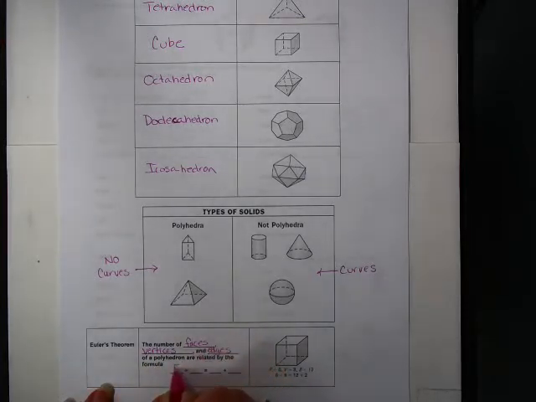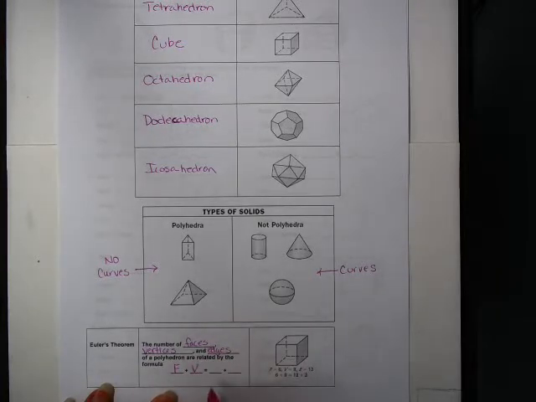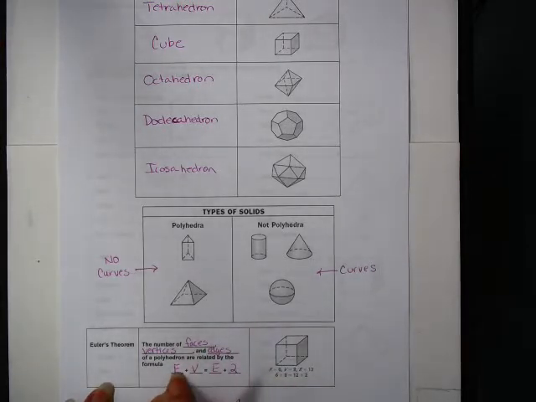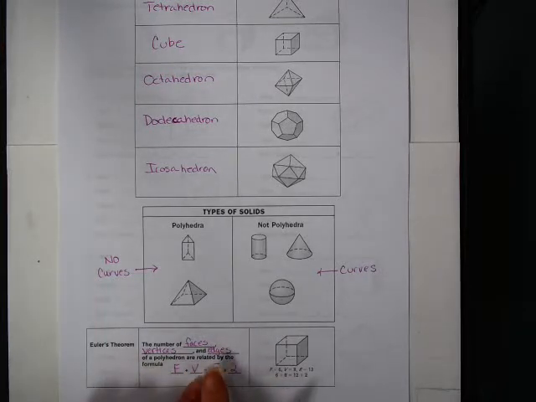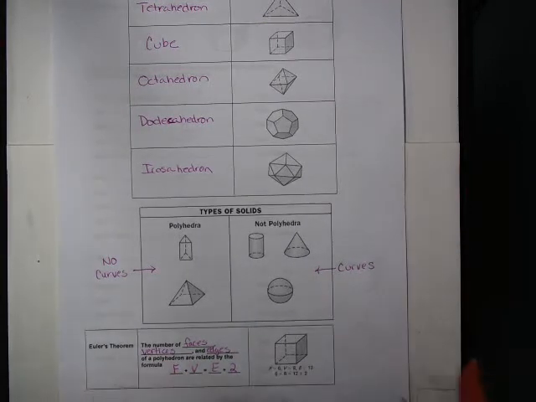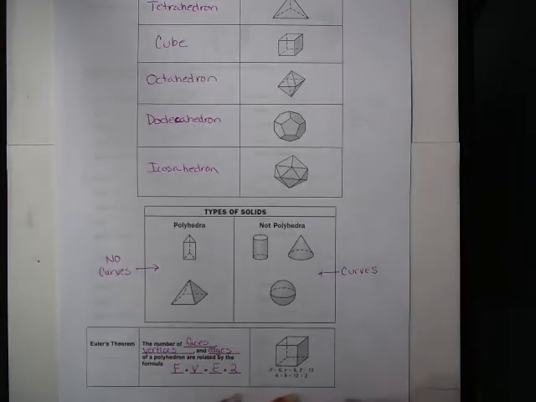F stands for faces plus V stands for vertices equals E stands for edges plus 2. If you take the number of faces and add it to the number of vertices, that should equal the number of edges plus 2. And we're going to work with that in just a second. Again, put your page number, this is page 2.